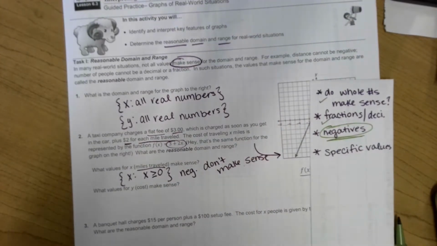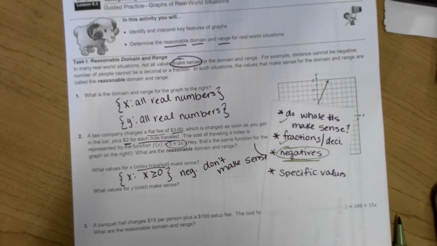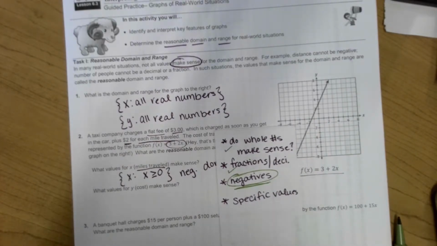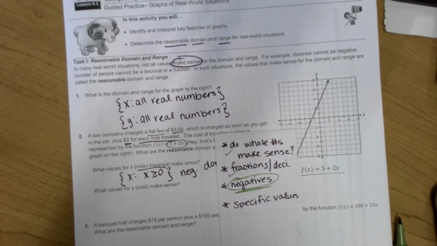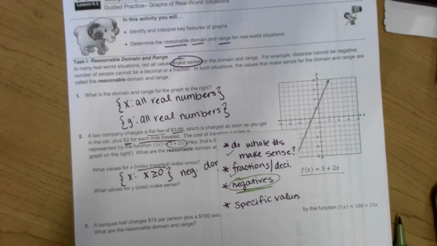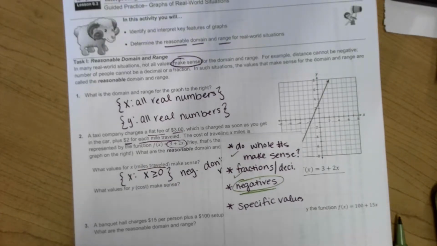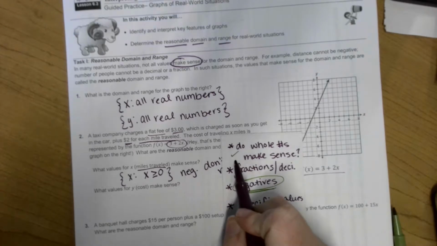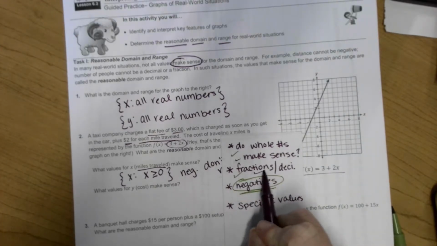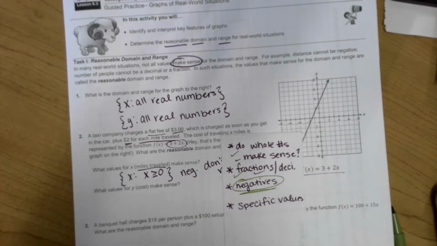Okay. All right, so what about for y? What about for cost? So again, we're going to kind of go through our checklist again. So do whole numbers make sense? Yeah, I can be charged $1 if I go half a mile. I could be charged, you know, $4 for something. Yeah, I can be charged a lot of numbers. Like whole numbers make sense. Do fractions make sense? Yeah, I can be charged $2.50. I can be charged $6.50. So that makes sense.